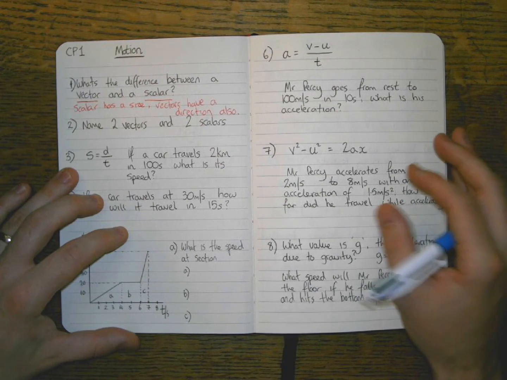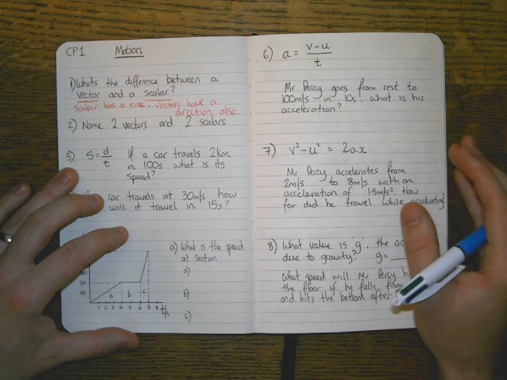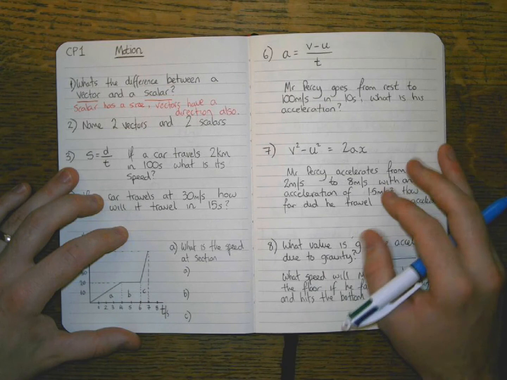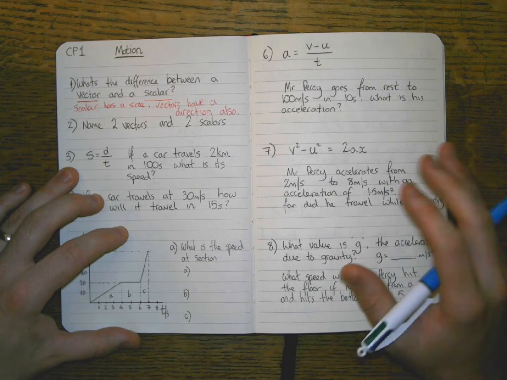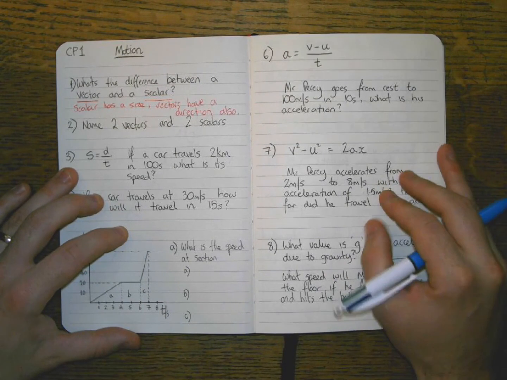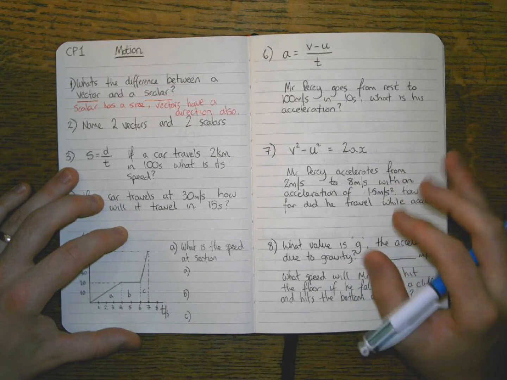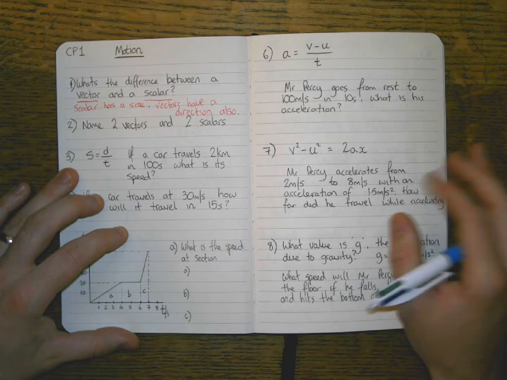Question number 2. Name two vectors and two scalars. Well, I've already given you a couple. See if you can find another two which are different to the ones I've already given you. If you're unsure, have a check in your revision guide. Pause the video now.